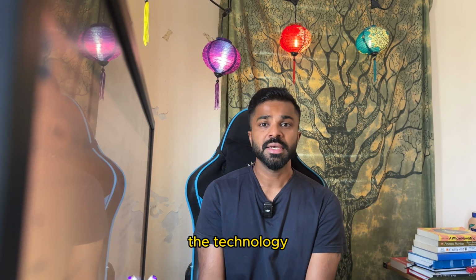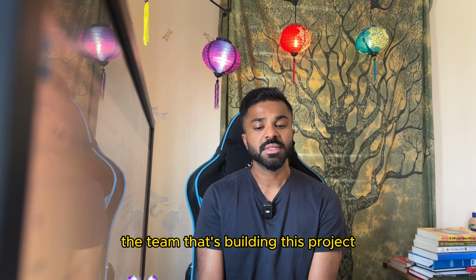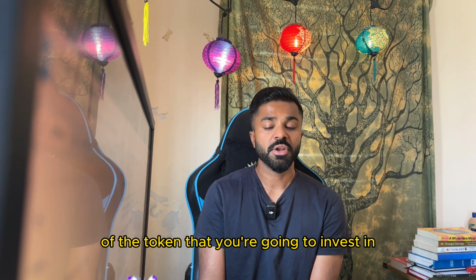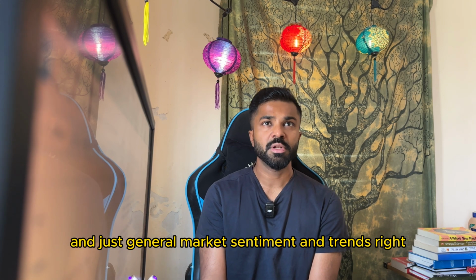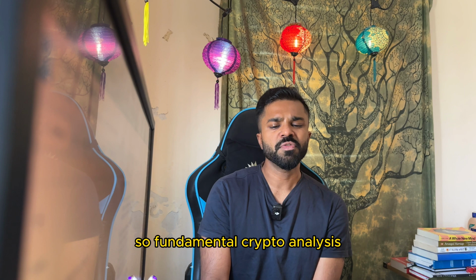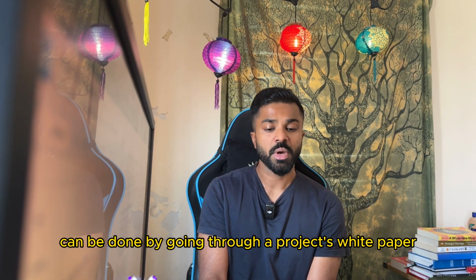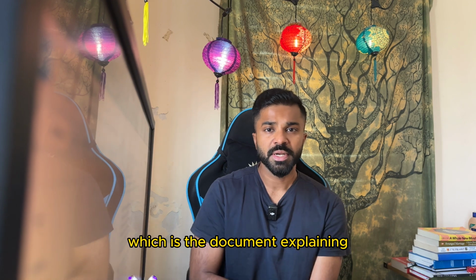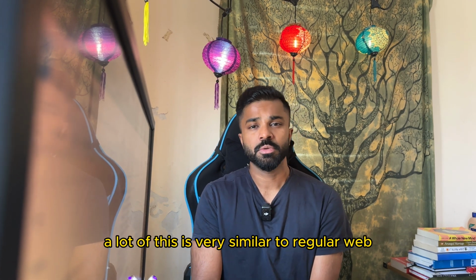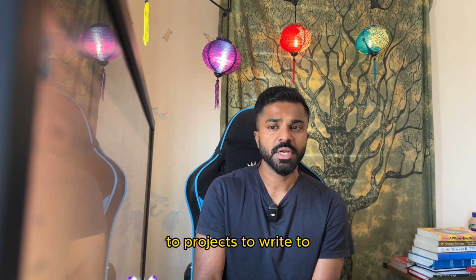There's a few major buckets to look at: the technology, the team that's building this project, the tokenomics of the token that you're going to invest in, and just general market sentiment and trends. So fundamental crypto analysis can be done by going through a project's white paper, which is the document explaining the most important things regarding this project. You can look at the team. A lot of this is very similar to regular Web 2 projects too.